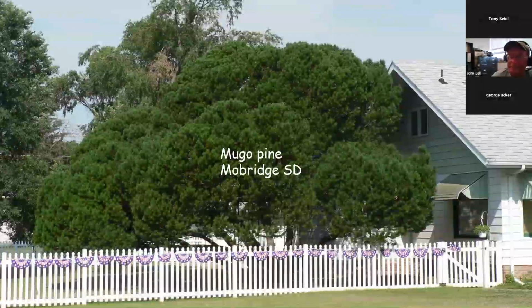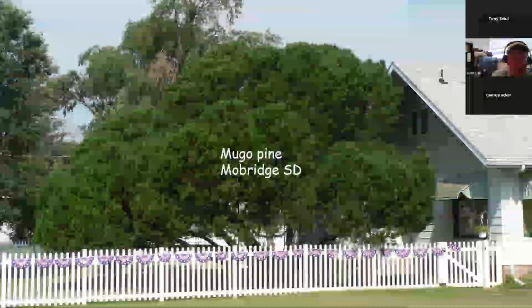We have one more question in here from Bob. Bob is northwest of Aberdeen out on a farmstead, and he wants to plant new conifers in an old windbreak. Other than Eastern red cedar, do you have a couple of top recommendations for him? Well, did you say northwest of Aberdeen? Did I hear that right?